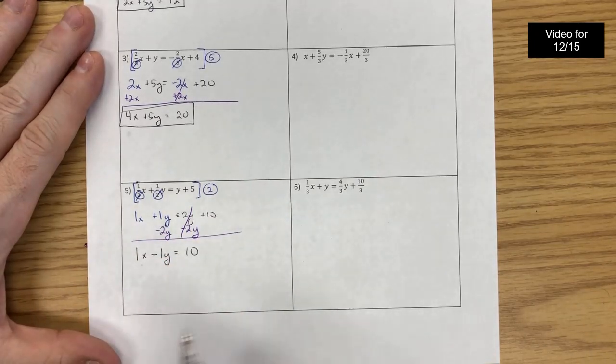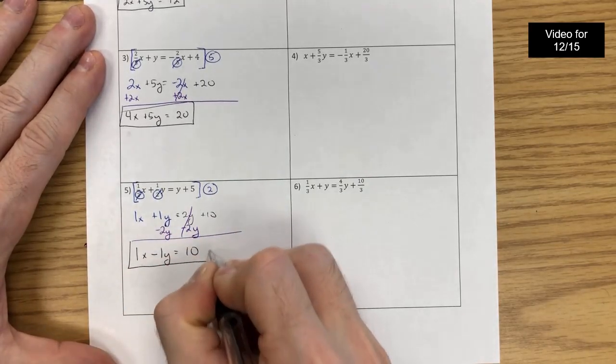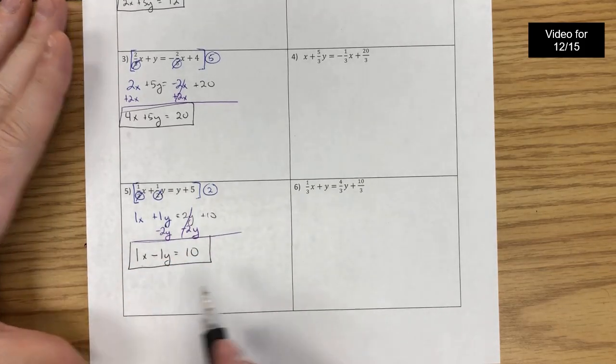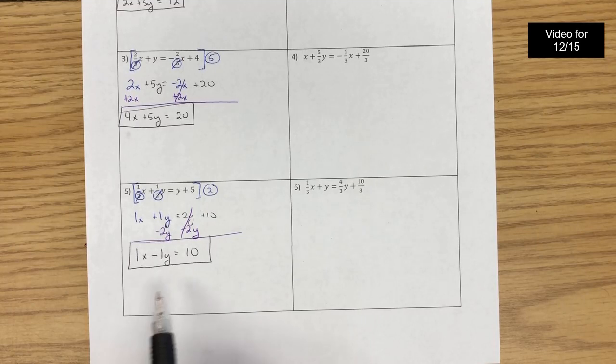Now, here is, in my opinion, what standard form looks like. I have a constant in front of the x, I have a constant in front of the y that are non-fractions, non-decimals. I have a non-fraction, non-decimal as my c term, or my whole constant.